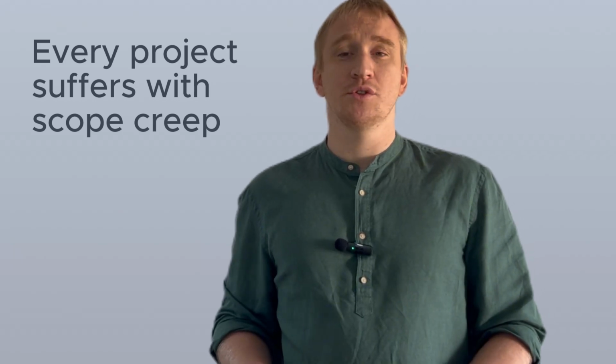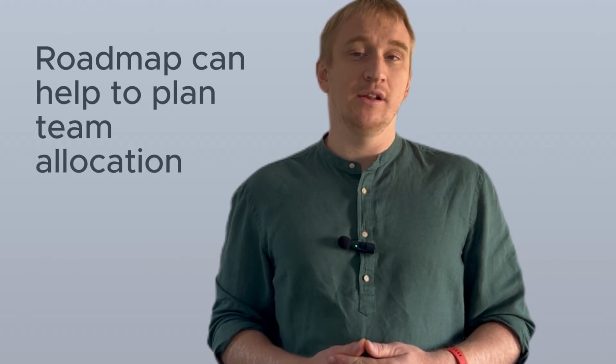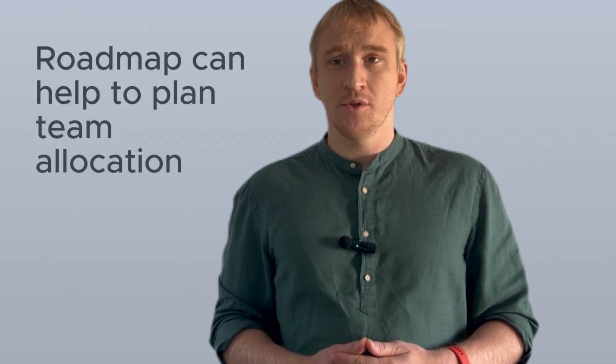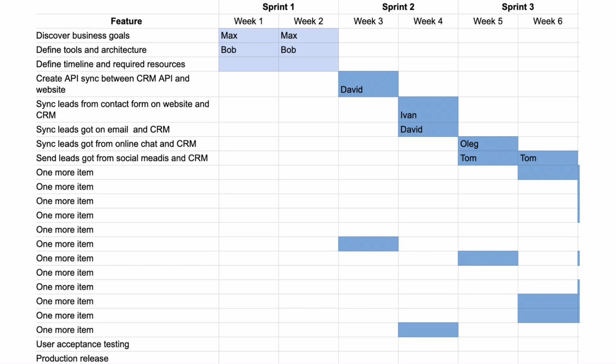A roadmap can also help you to plan your team and allocation. For example, you can add names of team members right on the roadmap to visualize who is going to be involved. This simple approach will reduce the risk of over-allocation and help you to plan the timeline more precisely.